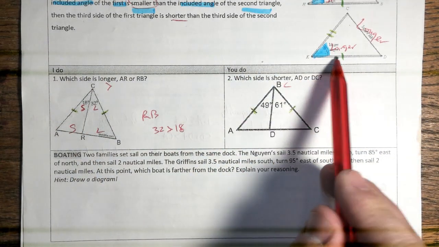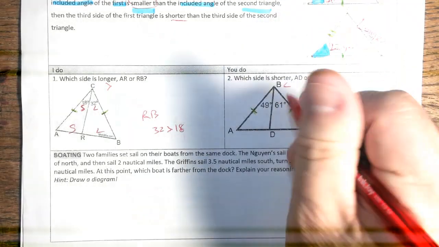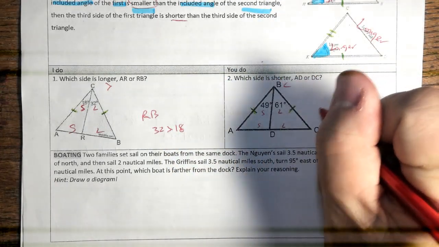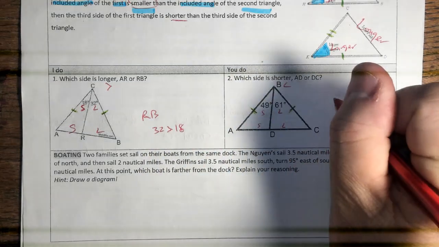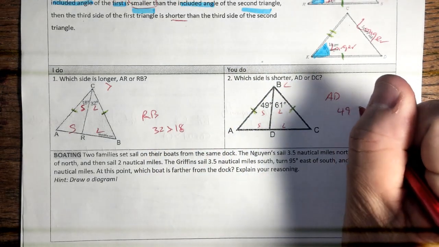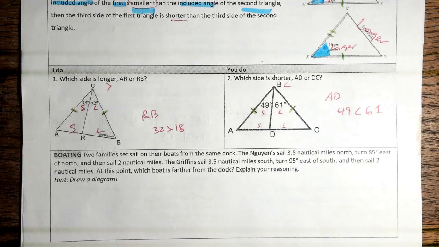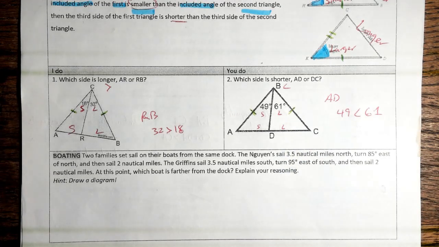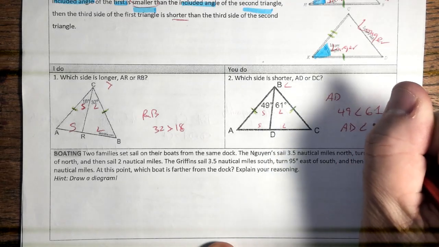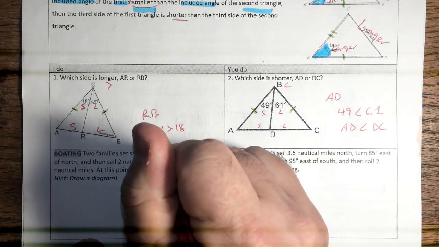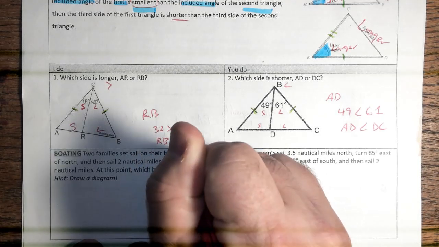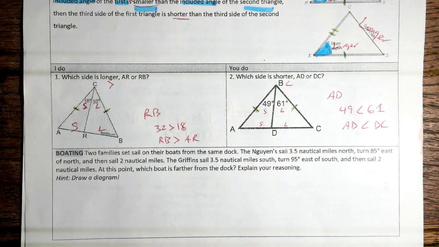So larger side, larger angle. Larger, larger, smaller, smaller. So what's smaller? AD. And why? It's because 49 is less than 61. Which makes AD less than DC. And then over here that makes RB greater than AR. All right.